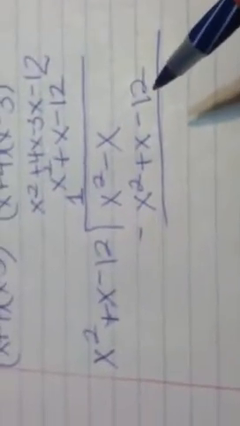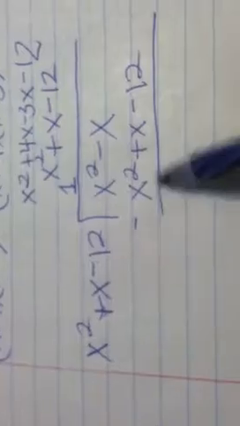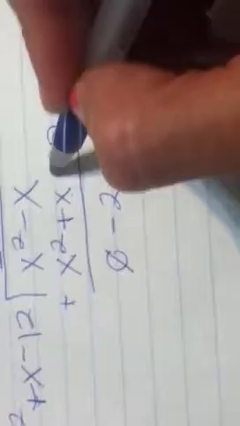If you forgot how to do long division with polynomials, it's just the same steps. You divide the x squared into the x squared, and then you're doing the subtraction and bring down, okay? So if we subtract, we get 0 here, and then negative x minus x is negative 2x, and 0 minus a negative 12, which goes to a plus because it's 2 negatives, will be plus 12.